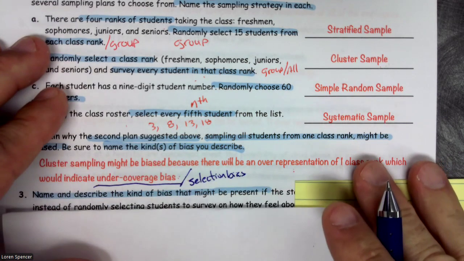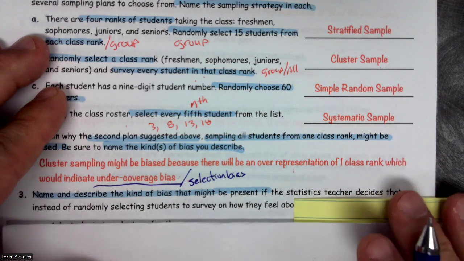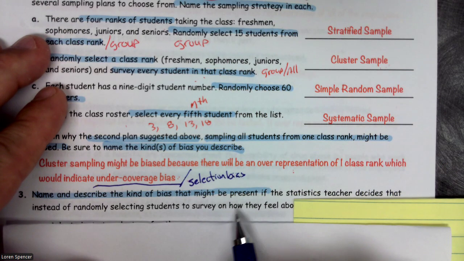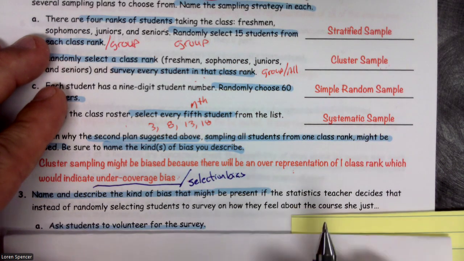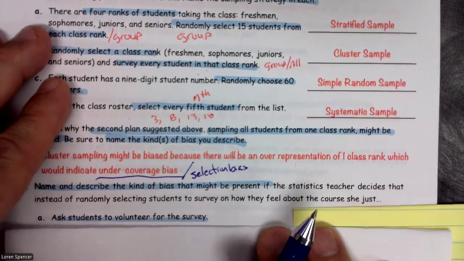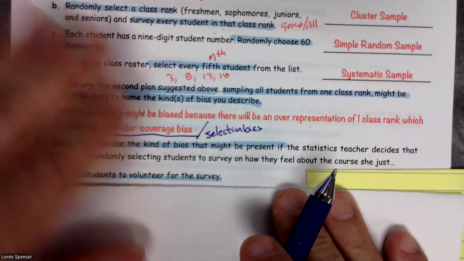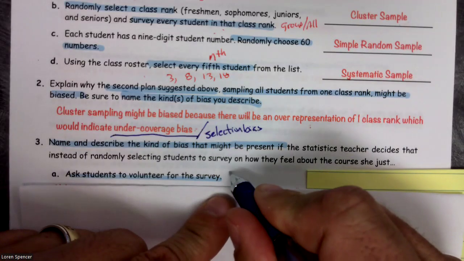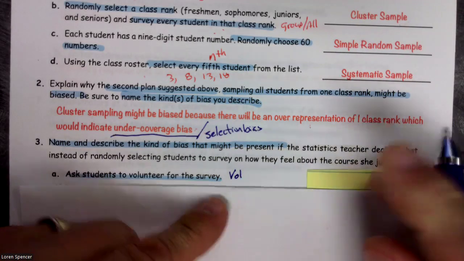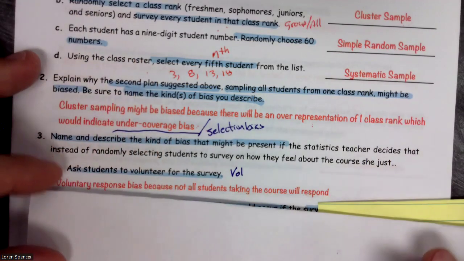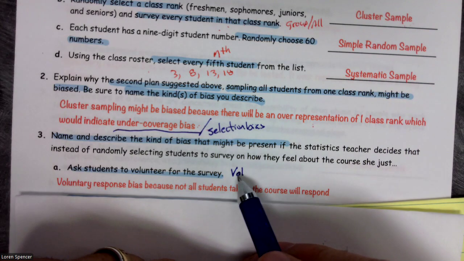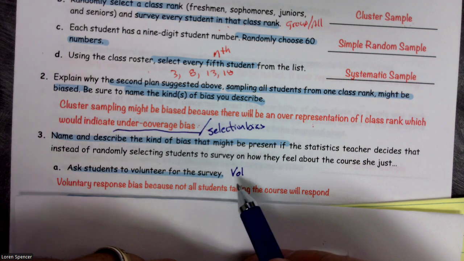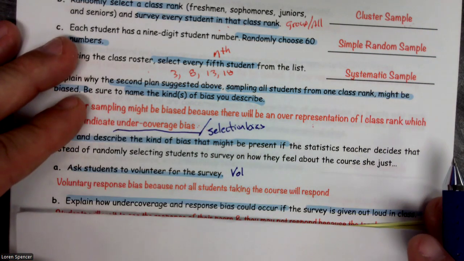All right. Name and describe the type of bias that might be present if the stats teacher decides that instead of randomly selecting students to survey on how they feel about the course, she just asked students to volunteer. Oh, volunteer. That means there was no random selection and they volunteered. So this is voluntary response bias. And who's going to respond to that? Only those that feel strongly. Those that don't care, the meh, those in the middle are not going to respond.